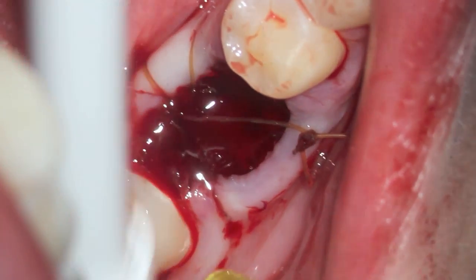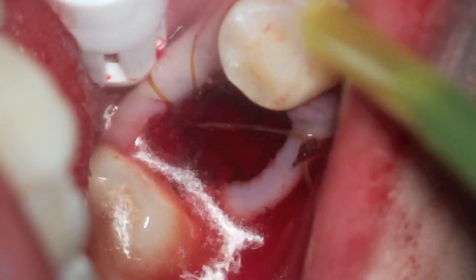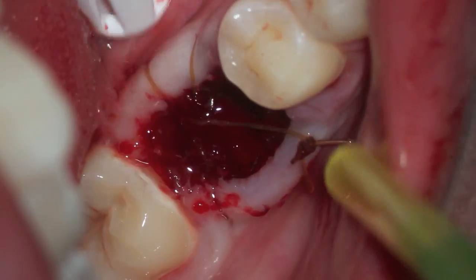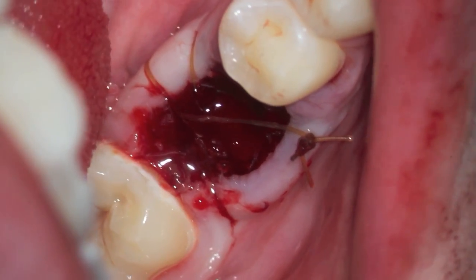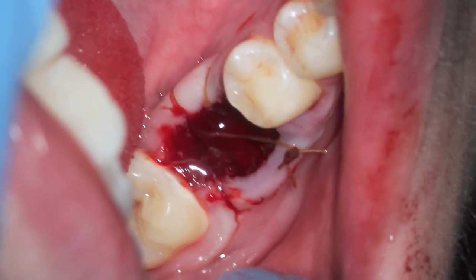This is where the extraction site is. You can see the suture that's holding the gum tissue together, and that's the blood clot, and the patient's going to heal and need to decide what he should do about that space.